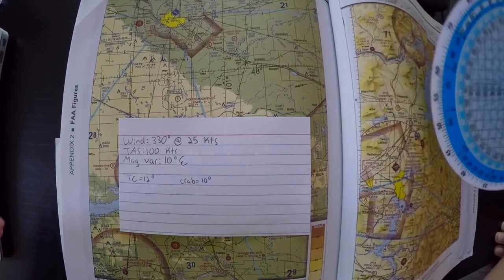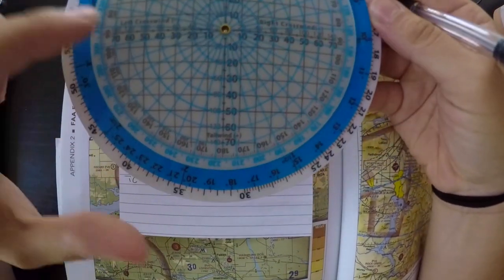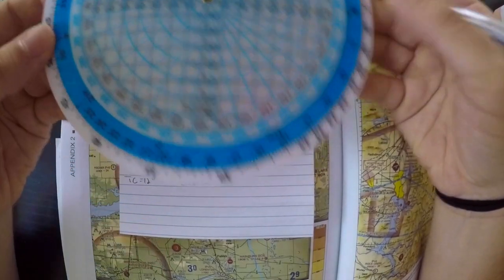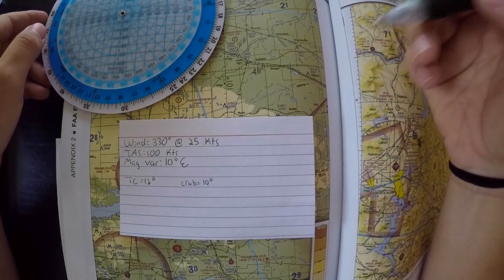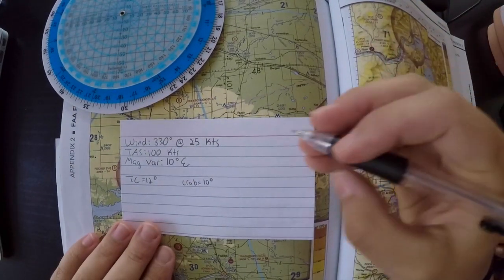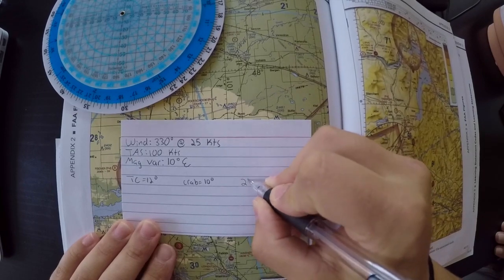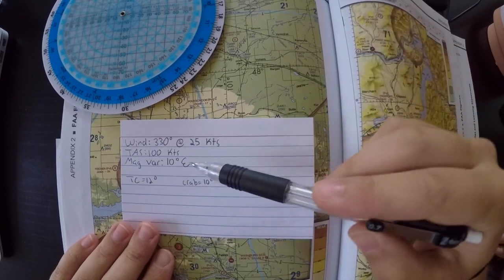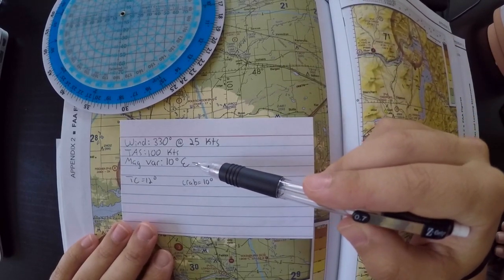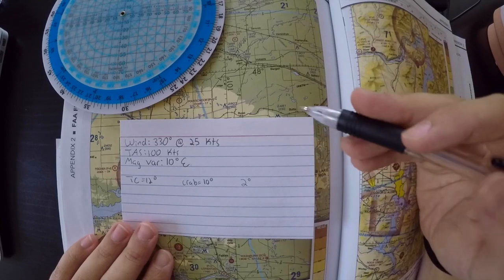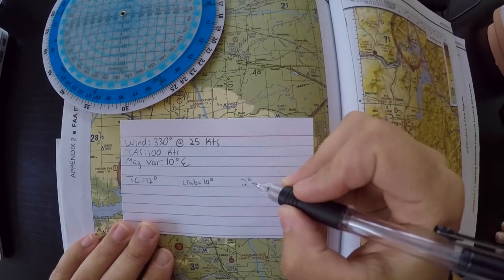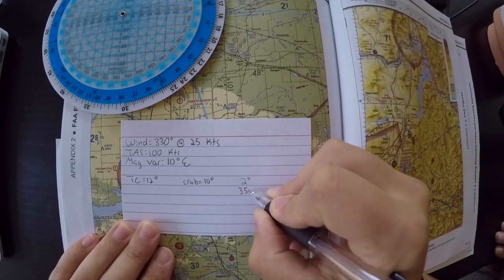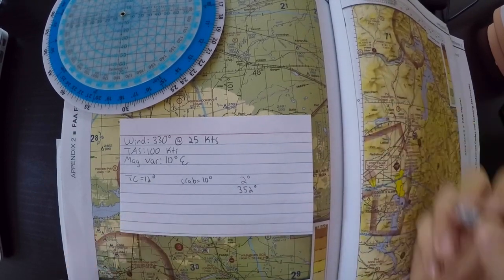Now, because it was on the left-hand side, it was a left crosswind, you can kind of see there's a little subtraction sign right there. We're going to subtract our crab angle from our true course. So 12 minus 10 is 2. So now we have 2 degrees. But we still need to factor in our magnetic variation, which we said was 10 degrees east. So again, you subtract easterlies, you add westerlies, so we're going to subtract another 10 from 2 degrees, and obviously you can't have negative degrees, so it works out to 352 degrees.